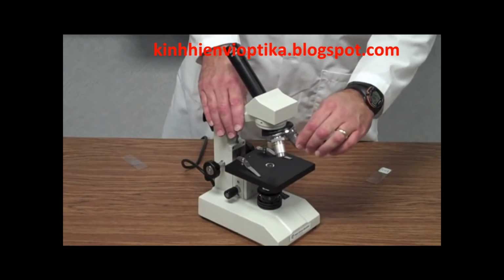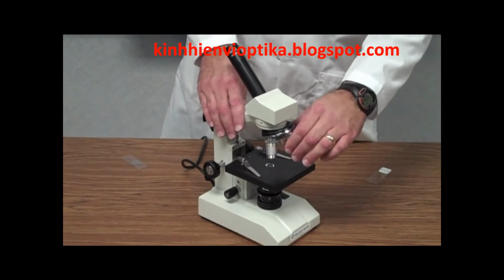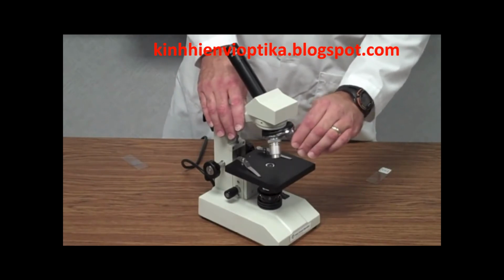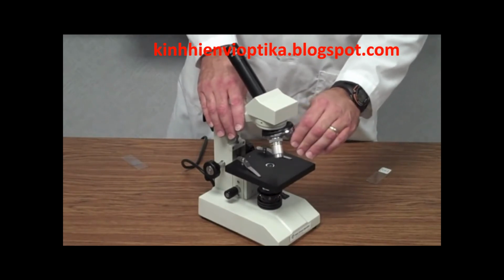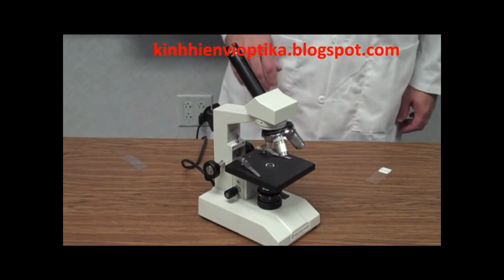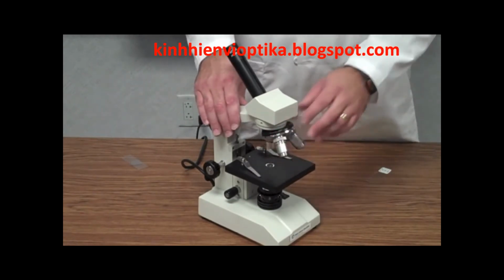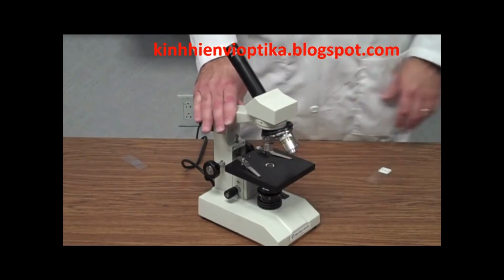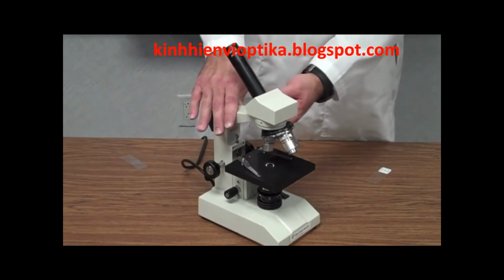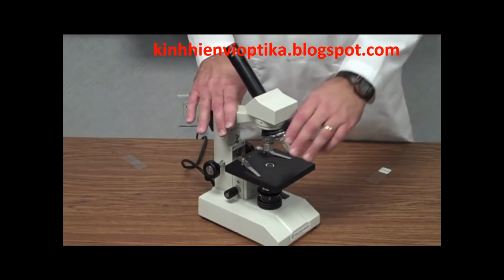Also, something I left out is whenever we're making sure that the objective is in place, make sure it clicks into place. Okay, there makes a little click noise. There's a definite locking sensation to it. Make sure it's locked into place. If you're not locked into place, if you're halfway between the medium and the low power objective, again, light cannot shine through. You're not going to be able to see anything.